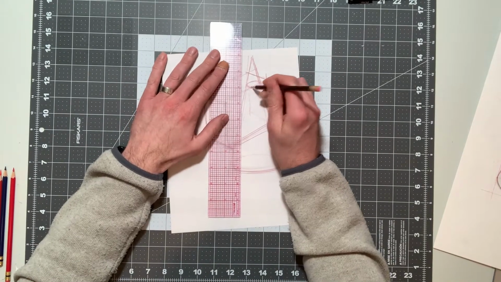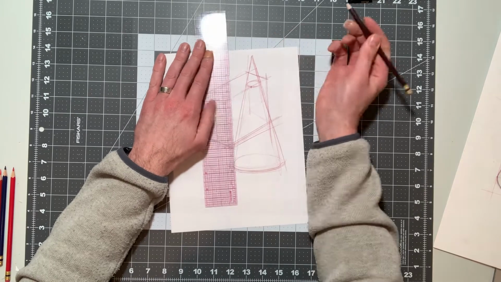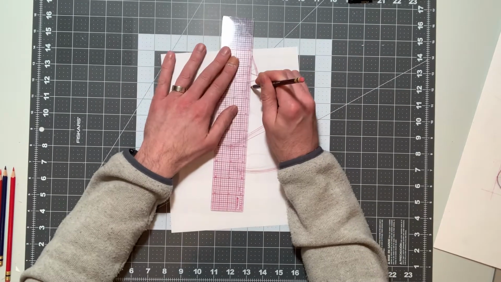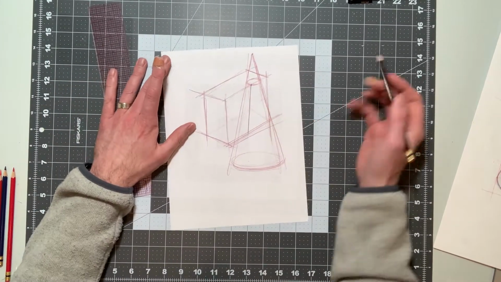Once I interconnect that, I'm going to use a ruler now just to show you what I'm going to do. Put the ruler right on that point, and then put the ruler at the point of the cone. And after that, you draw a line down here.